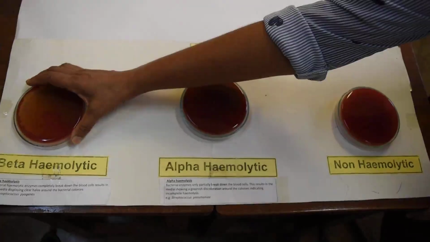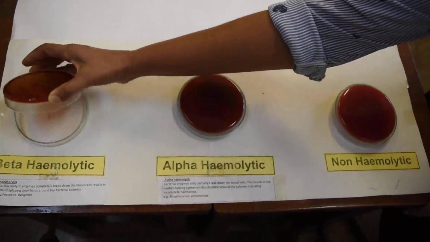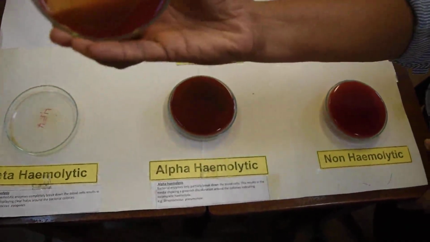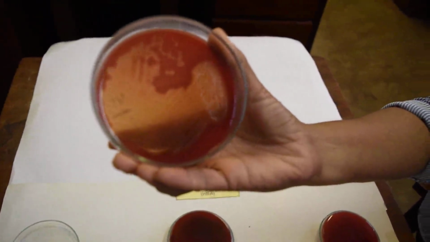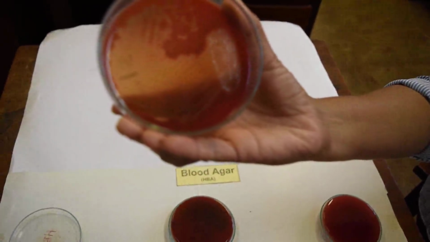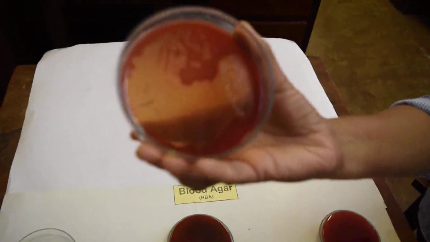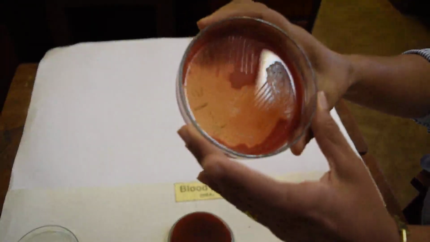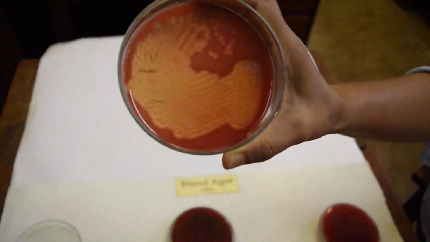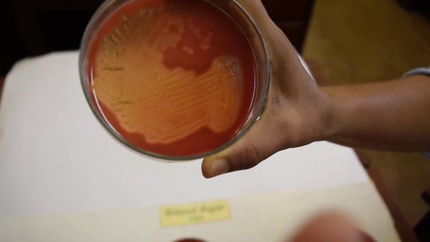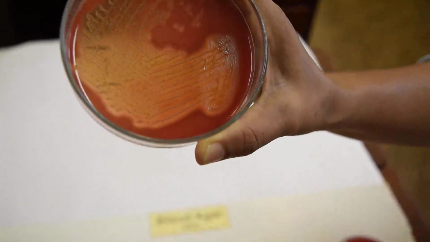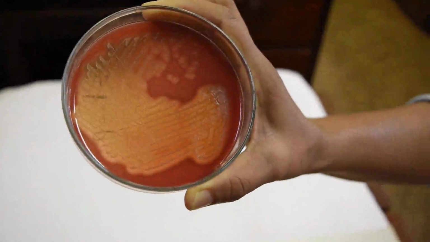Now if I show this plate to you, can you see the pinpoint colonies? Most of the streptococci have very small colonies compared to the staphylococcus colonies.